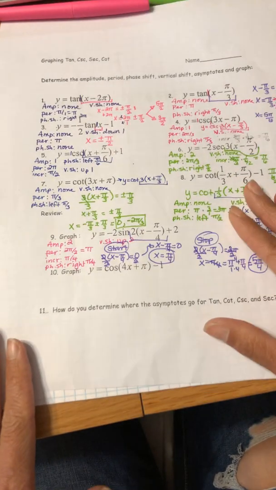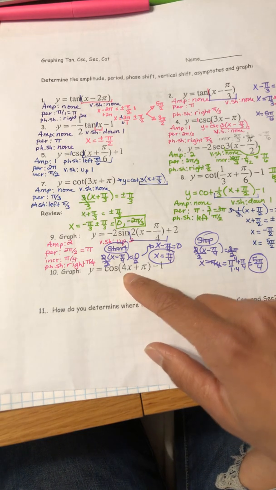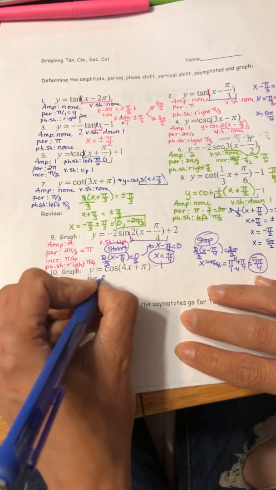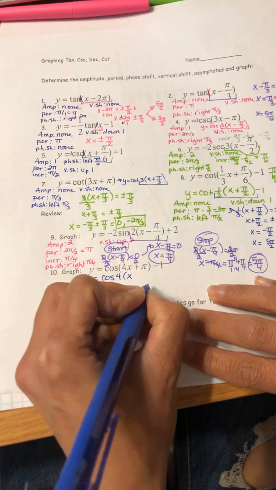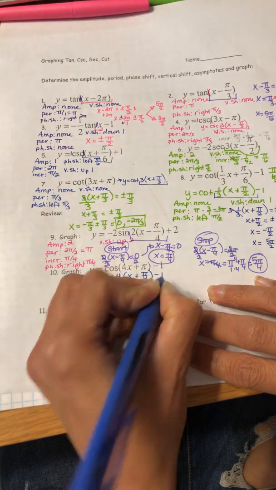Number 10, we're graphing cosine. Cosine of 4x plus pi, minus 1. Okay, so we're going to have to factor out that 4 because our phase shift is hidden in there. So y equals cosine of 4, 4x divided by 4 is x, plus pi divided by 4 is just pi over 4, minus 1.